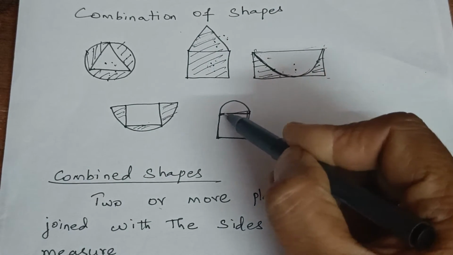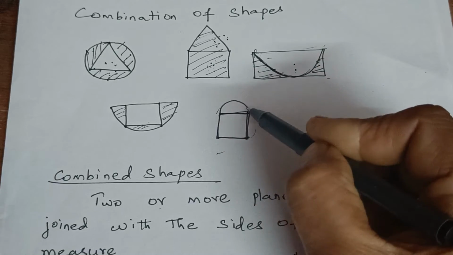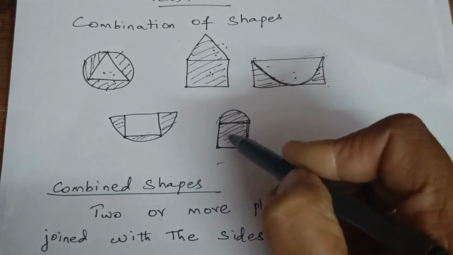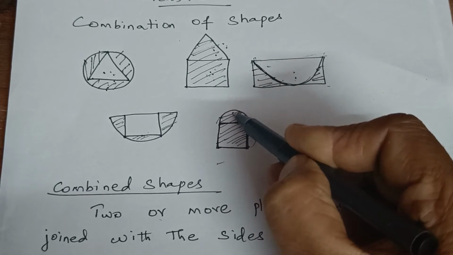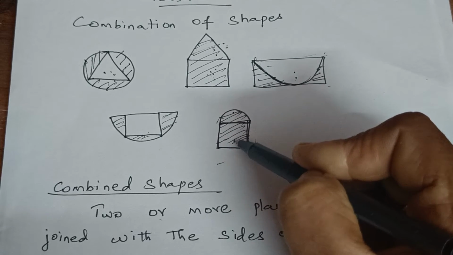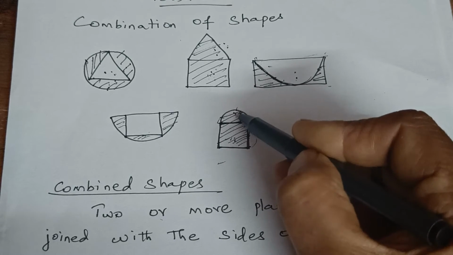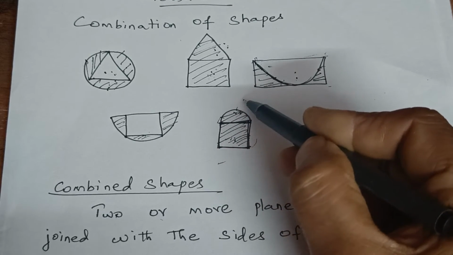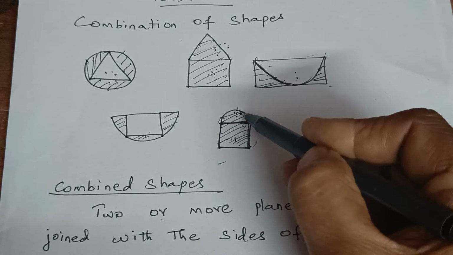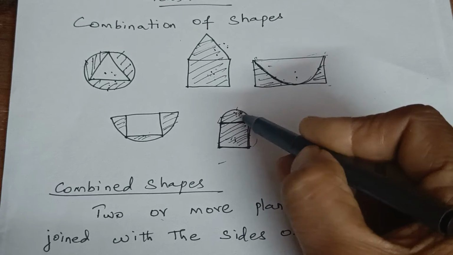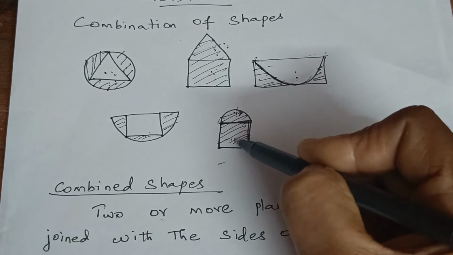And look at this now. It is a square with one semicircle. Now this is the shaded area. How to find it now? It is the area of the semicircle plus the area of the square, because two figures are combined from outside. One is joined to it. It's not one inside the other. One figure is joined to another plane figure. Okay, so it is addition. Area of the semicircle plus area of the square.